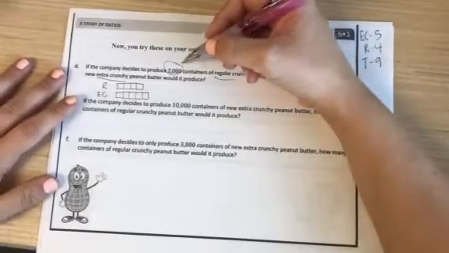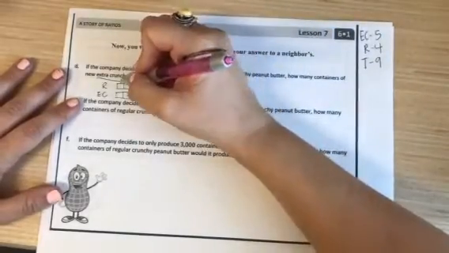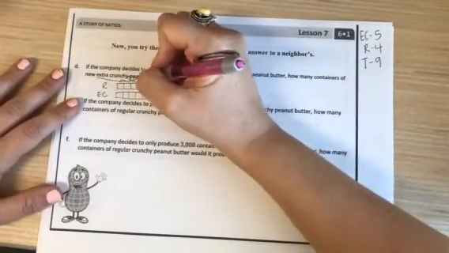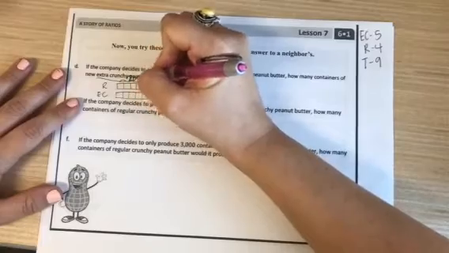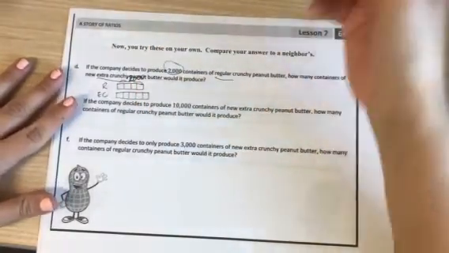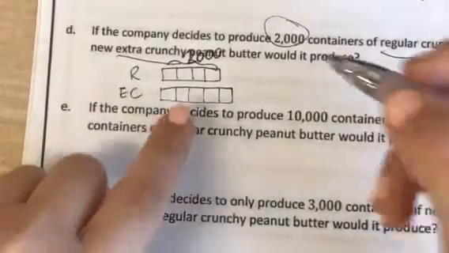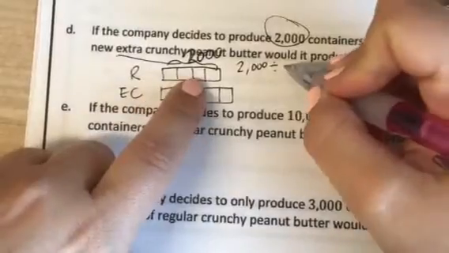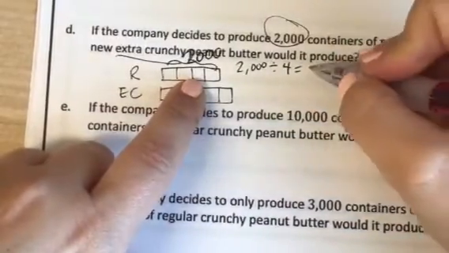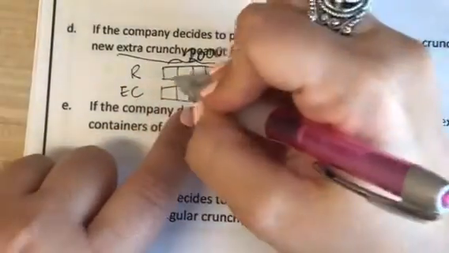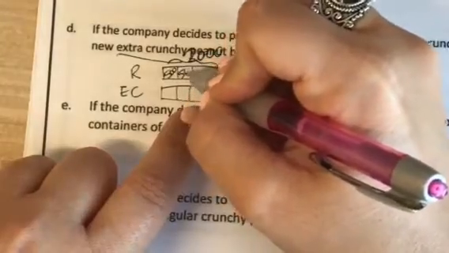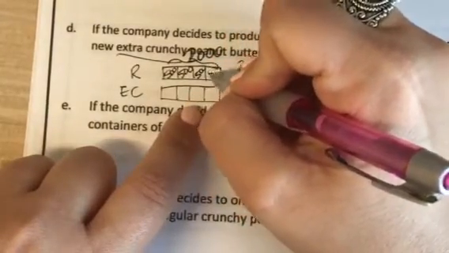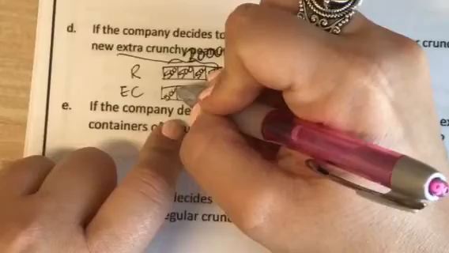So if 2,000 are regular, that means this portion here is 2,000. Zoom in a little bit here. There we go. Okay, so I need to do 2,000 divided up by those 4 to figure out the value of each one. So that's going to be 500. 500 for the value of each box.